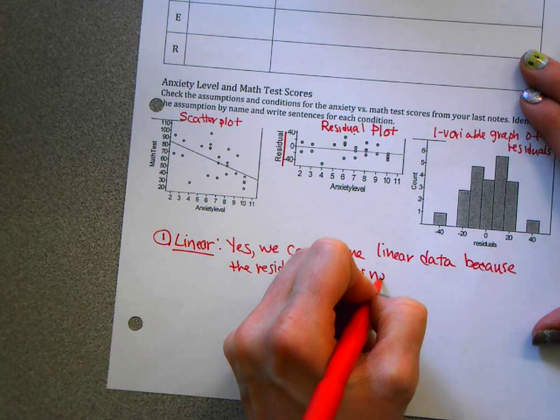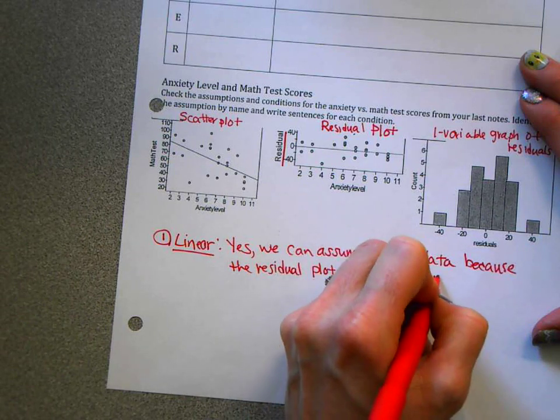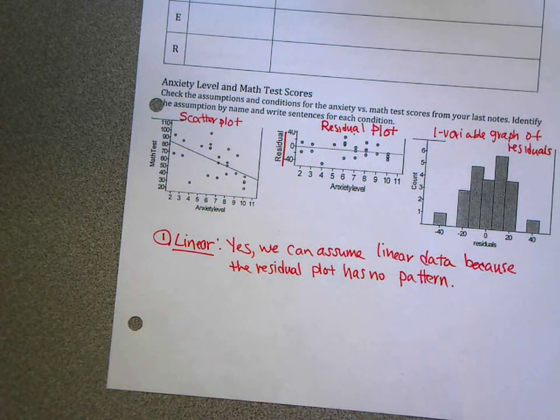So it's kind of annoying. You do have to write a little sentence for almost all of these. You have to write a little sentence to indicate that you've looked at the appropriate graph and that you understand that that's an appropriate condition to check.